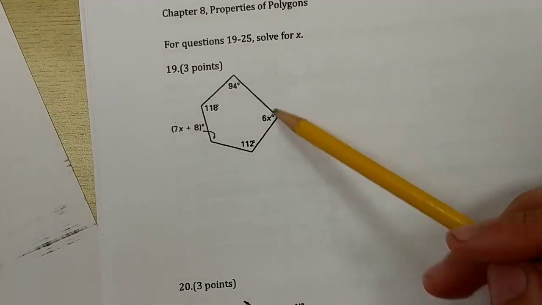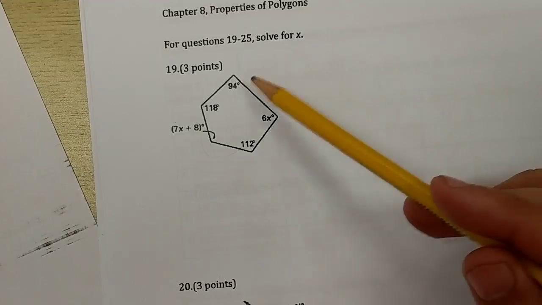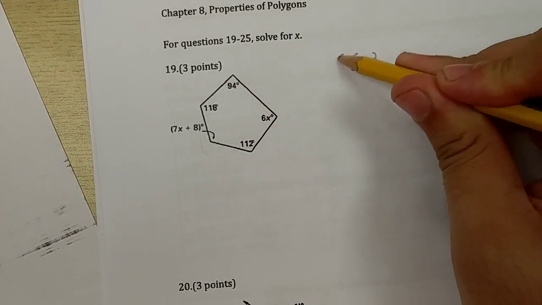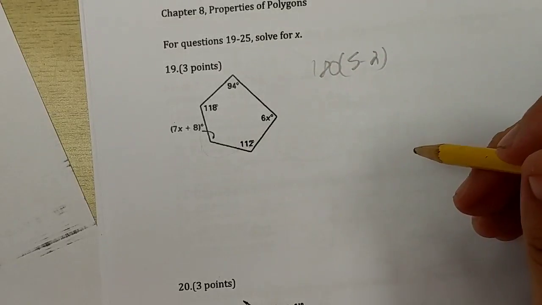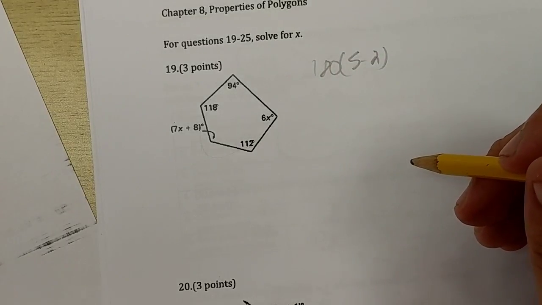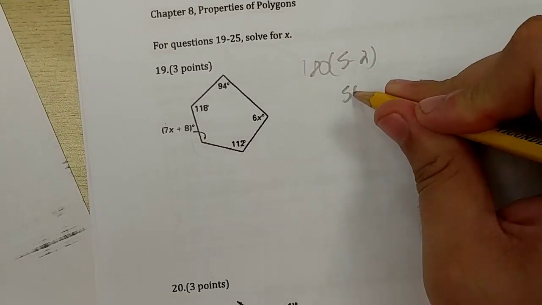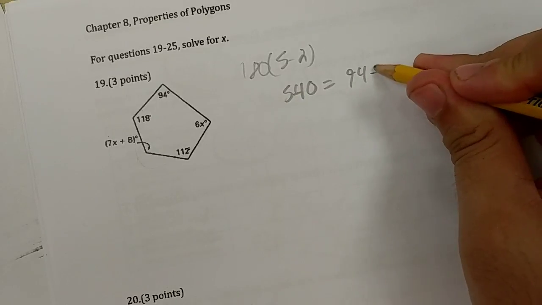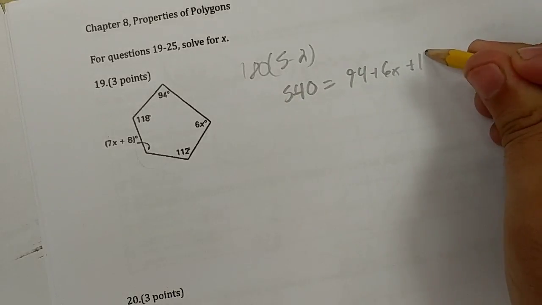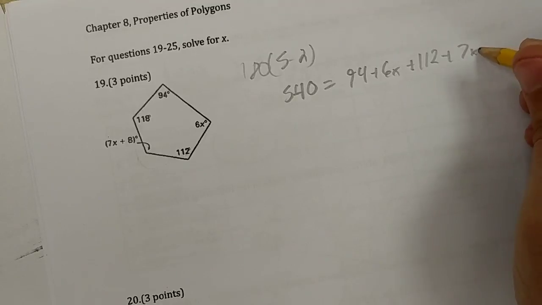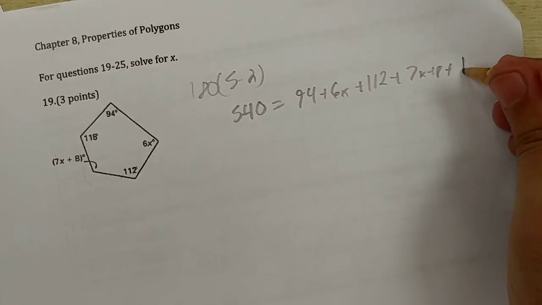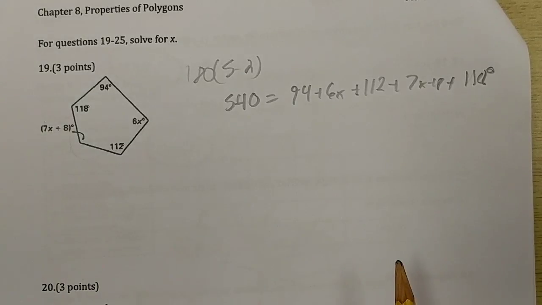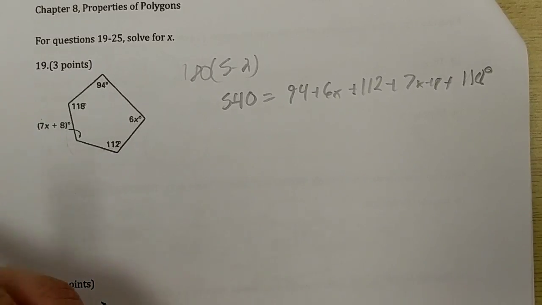So in order to solve for x, we've got to first figure out what this all adds up to. This is a 1, 2, 3, 4, 5-sided shape. So 5 minus 2 times 180, 3 times 180, is going to be 540. So we know this adds up to 540. So we have to do 94 plus 6x plus 112 plus 7x plus 8 plus 118. We're going to set that equal to 540 and solve this really long algebra question.